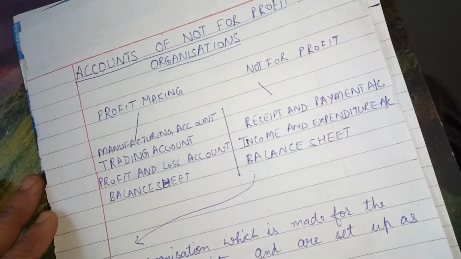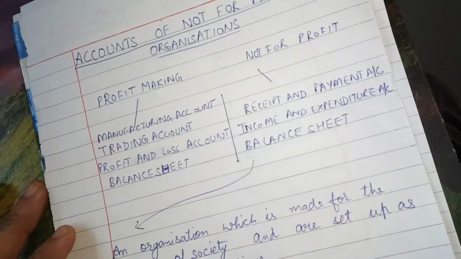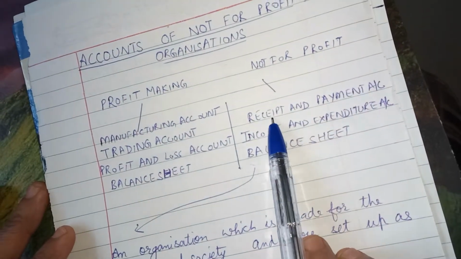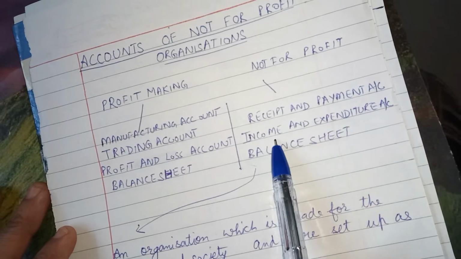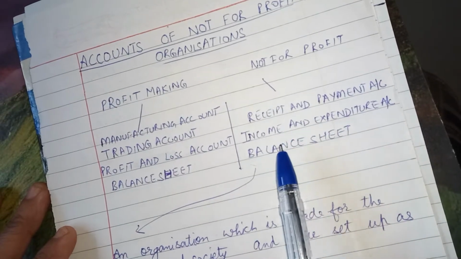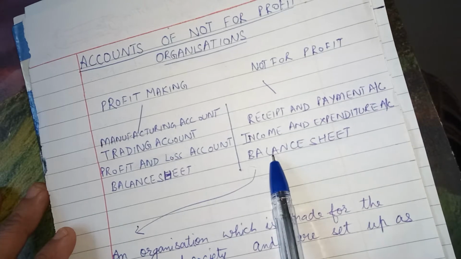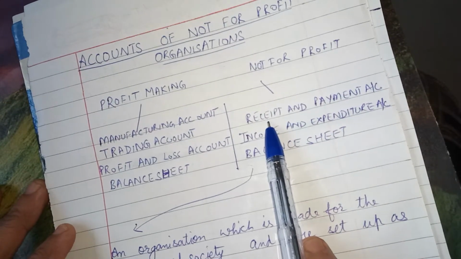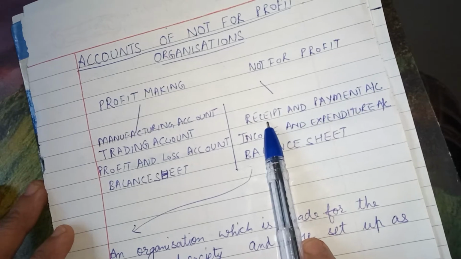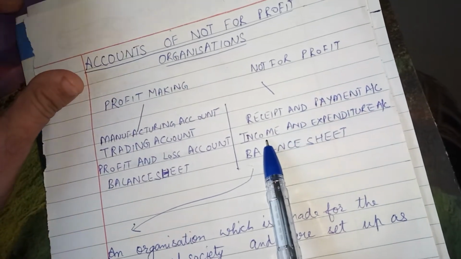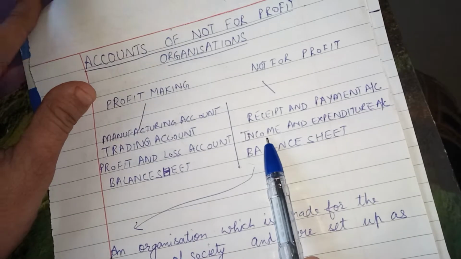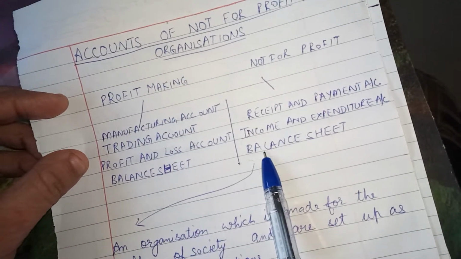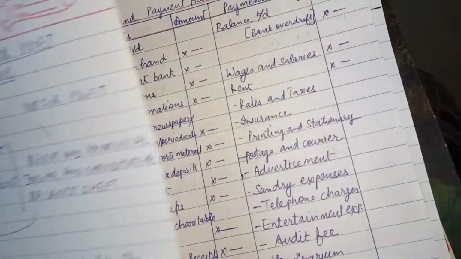In the previous video, we discussed that not-for-profit organizations make a receipt and payment account, an income and expenditure account, and a balance sheet. There we discussed the receipt and payment account in detail, and in this video we are going to discuss the income and expenditure account and the balance sheet of a not-for-profit organization.